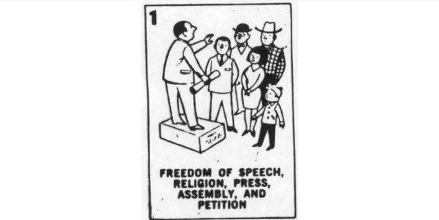The First Amendment is simply referred to as freedom of speech, religion, press, assembly, and petition. Basically, you can say anything you want so long as it's not defamatory or slander. You can follow any religion you'd like. There is no official religion in the United States, so it's open. You can be Catholic, you can be Protestant, you can be Baptist, you can be Muslim.